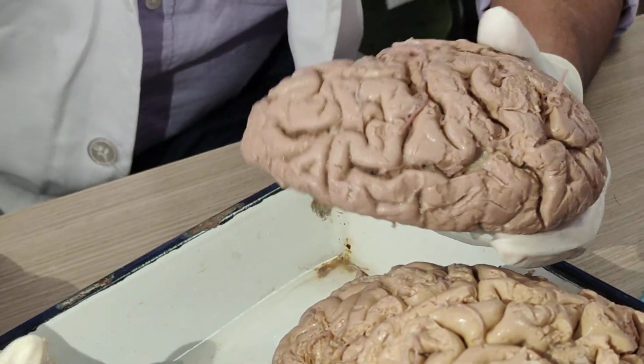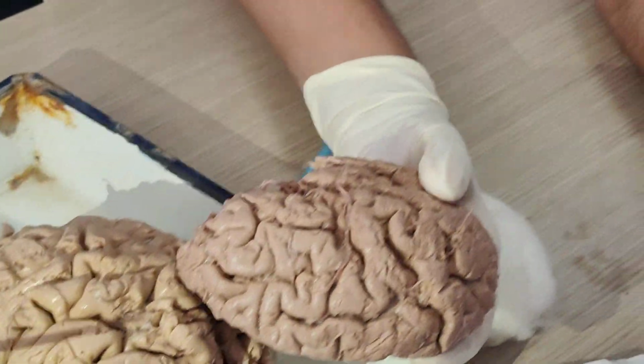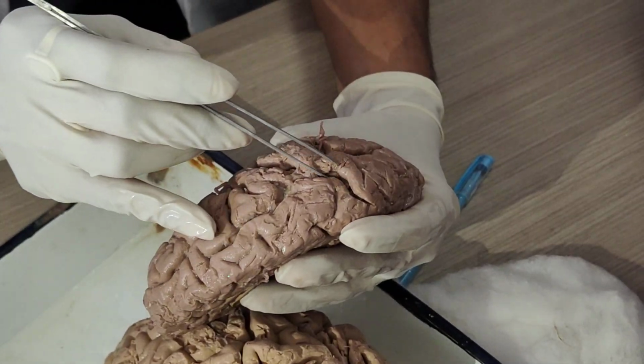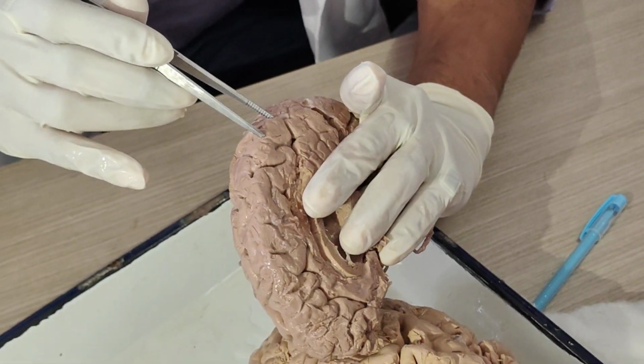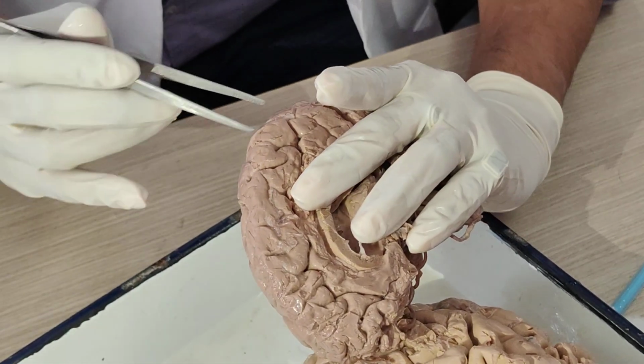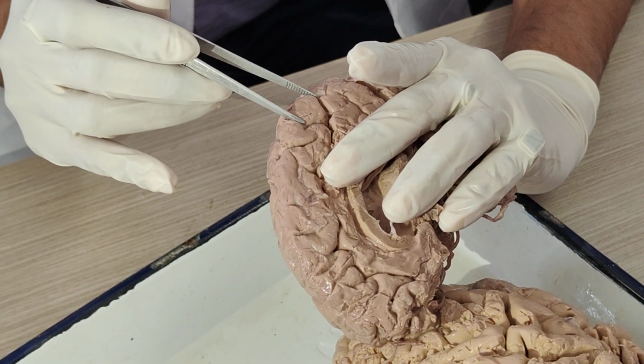Okay. Identify the lateral sulcus. This is the posterior ramus, right? So this has to be the central sulcus, no? So this is the precentral gyrus, postcentral. No. On the medial surface, this is the paracentral lobule.